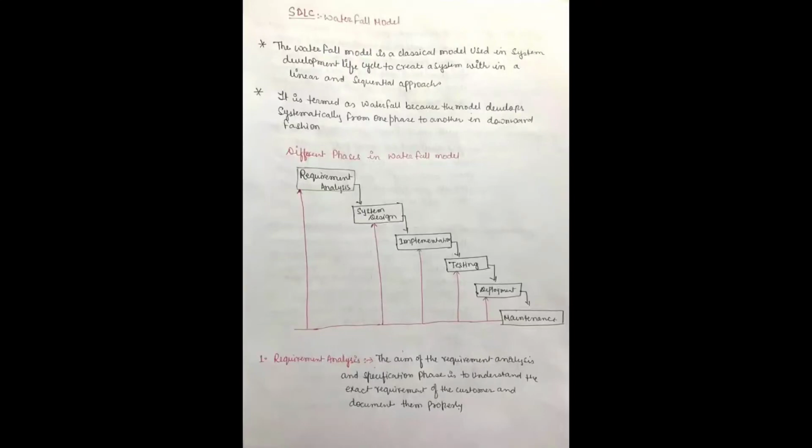In the previous video, I discussed what is SDLC, but in this video, I am going to discuss SDLC models. There are different types of SDLC models. The first model is the waterfall model. So in this video, I am going to discuss what is the waterfall model, and the advantages and disadvantages of the waterfall model.